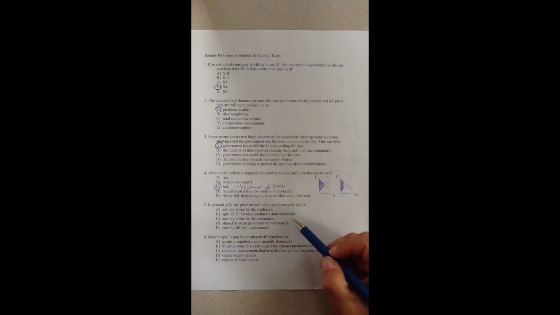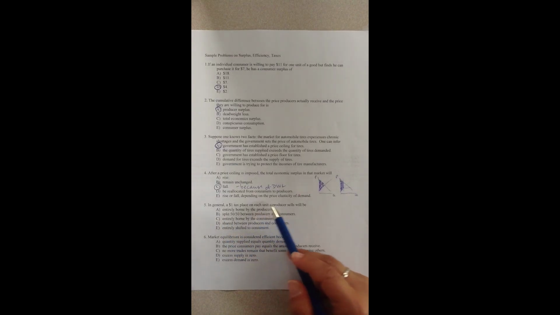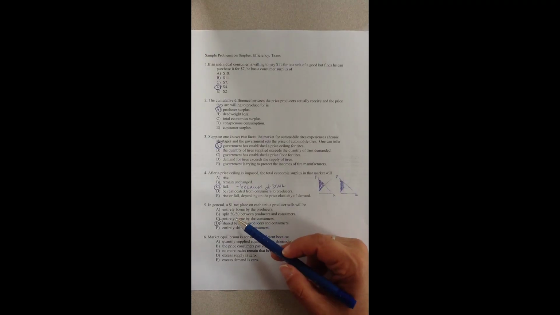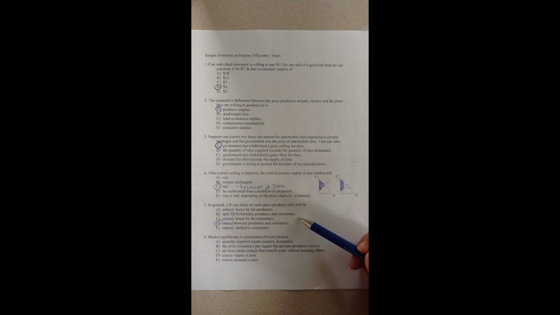Okay. In general, a dollar tax on each unit is going to be shared. Okay, so it's going to be probably split, but you know, it wouldn't usually be 50-50. It's typically going to be some percentage to producers, some to consumers.